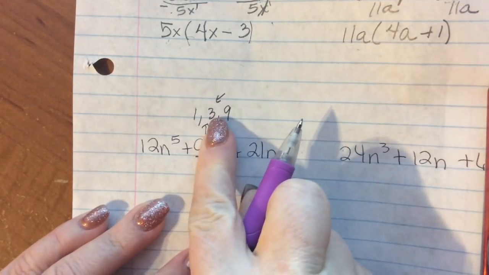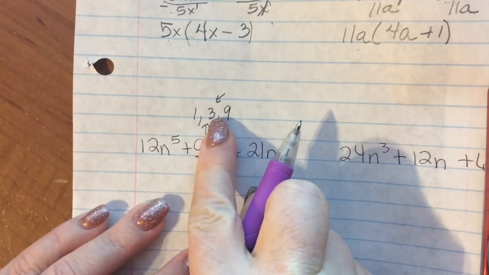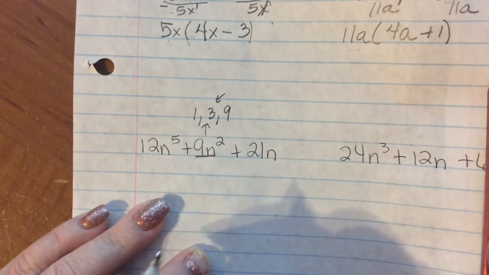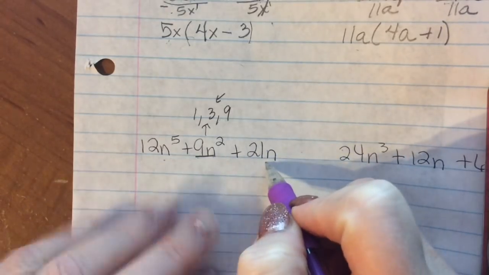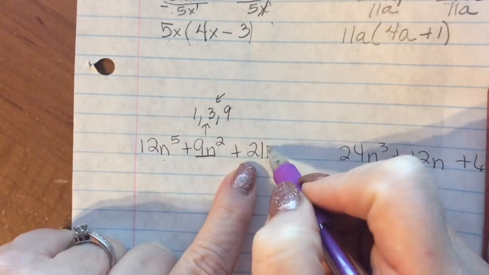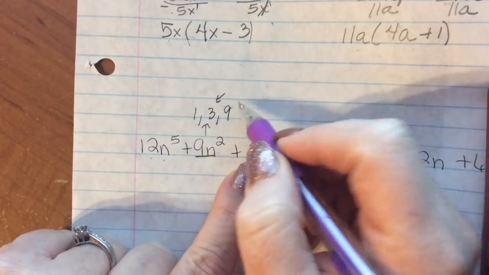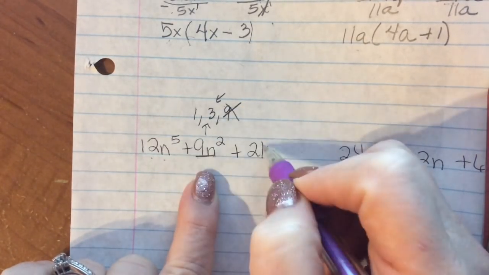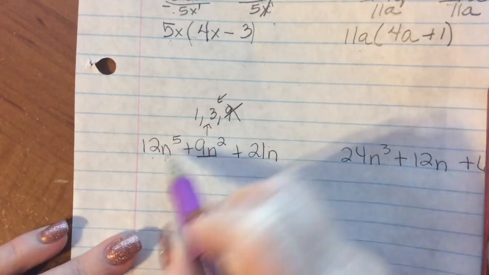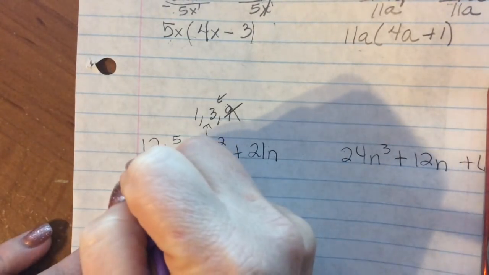Remember, you only have to list the 3 once, even though 3 times 3 makes 9. So then looking, I would go to the biggest. Okay, 9's not going to work here, and 9 won't work here, but 3 will work for both. So the greatest common factor for these 3 is 3.